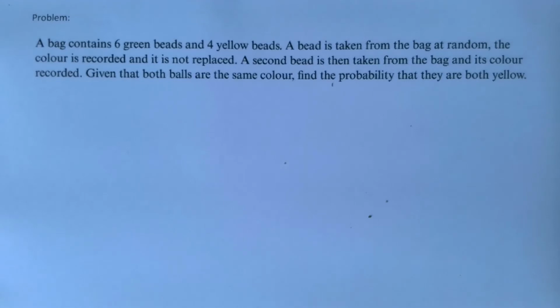I'd like you to take some time, pause the video whilst I eat this lovely biscuit, and have a go at it. Use a tree diagram, I recommend, but you don't have to, but give it a go.